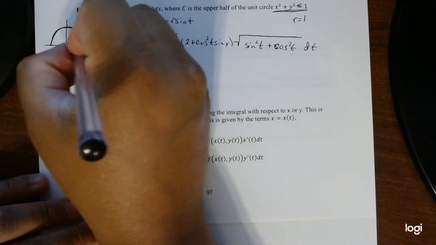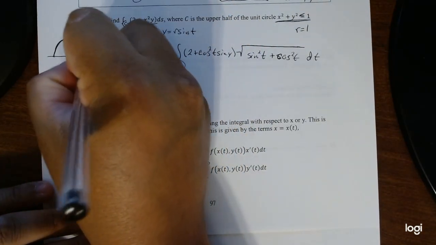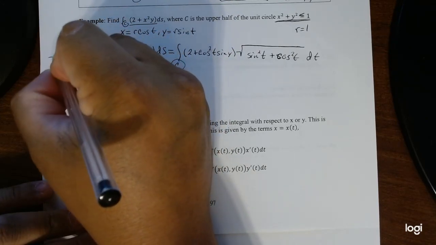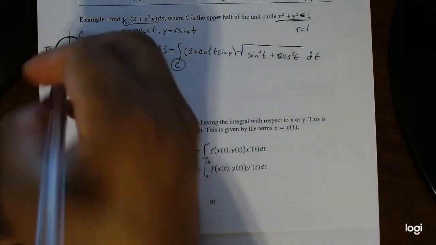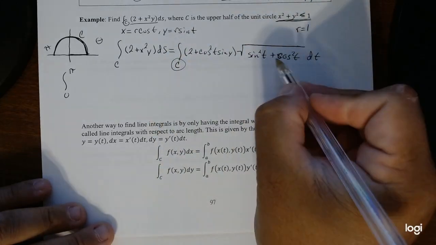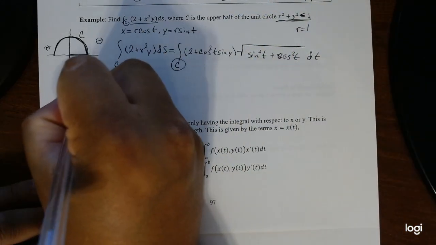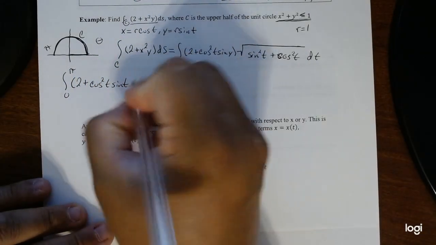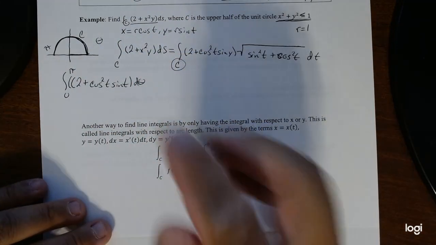Okay. So we have our radius going to be 1, and now we want a theta. For polar coordinates, it goes from 0 to pi. And there are our bounds. So from 0 to pi, and this now becomes 1. So we're just going to be integrating 2 plus cosine squared t times sine t d theta. Or sorry, dt.